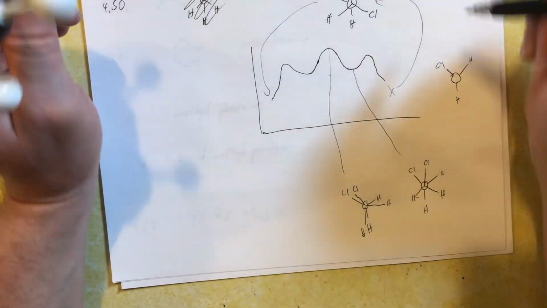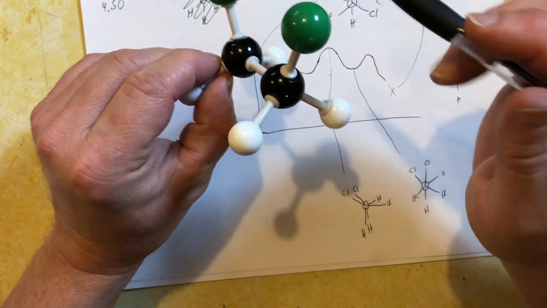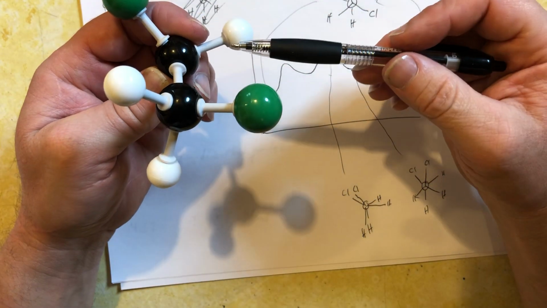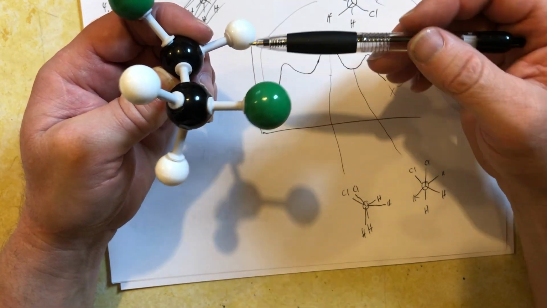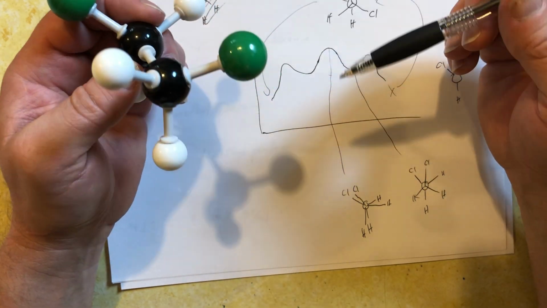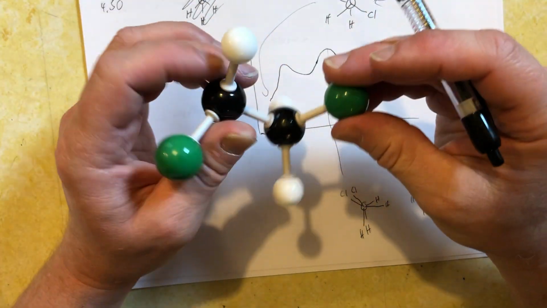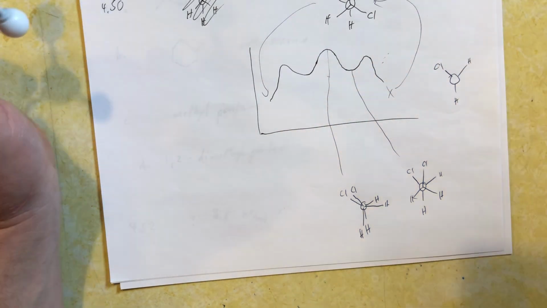Now, it's more complicated than that on this one though, because chlorine is quite electronegative. So if it's over here like this, is that going to be a higher energy, or a little bit higher energy, or a lower energy? It's probably pretty close to this, but it is more complicated when you got something that's electronegative with something that isn't very electronegative.